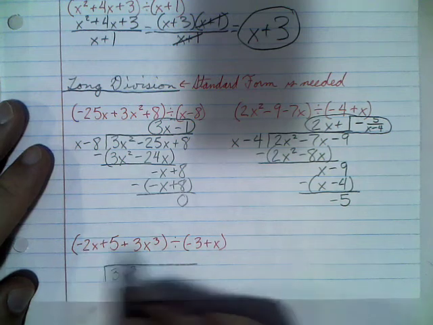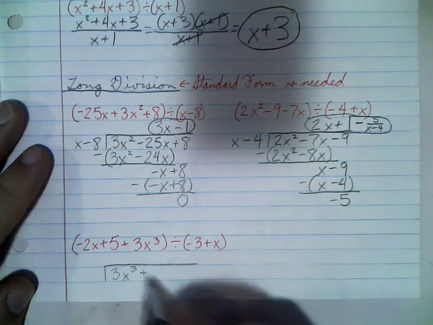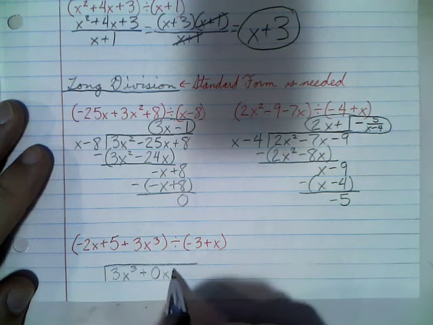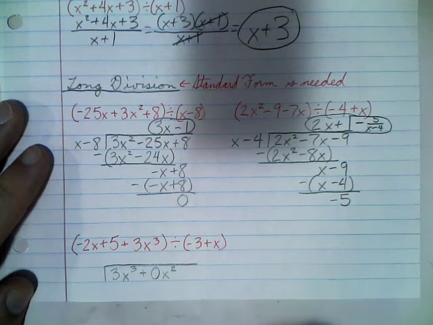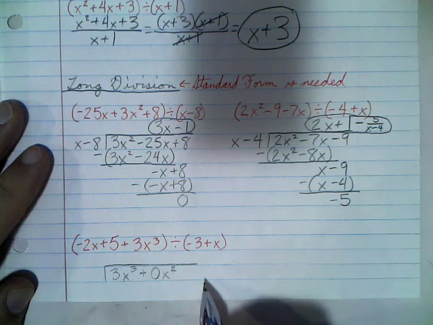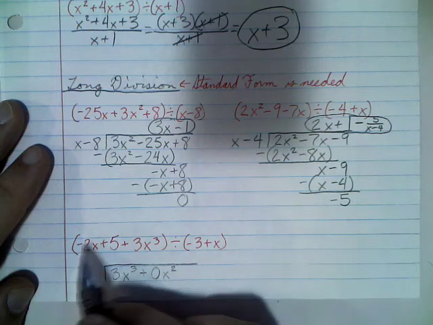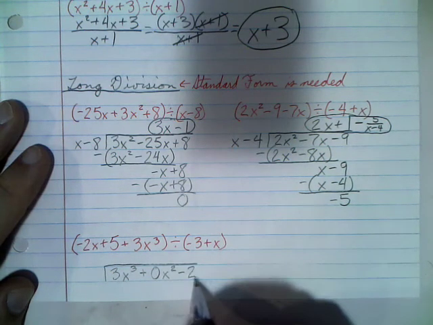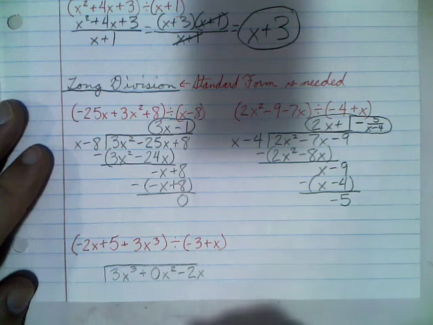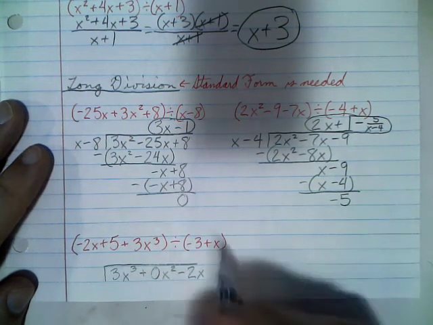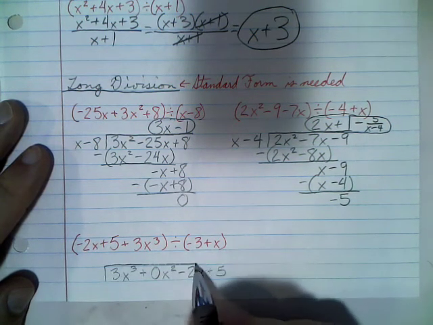Because I'm missing an x squared here, we are going to have to write in plus 0x squared. So if there's ever anything missing, when you do long division, you are going to have to add that in as a 0. After the x squared, the quadratic term, will come my x term, or my linear term, which I do have, negative 2x. And then finally we'll finish it off with the constant, plus 5.